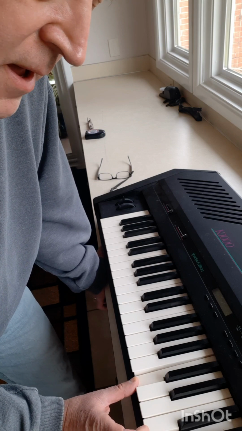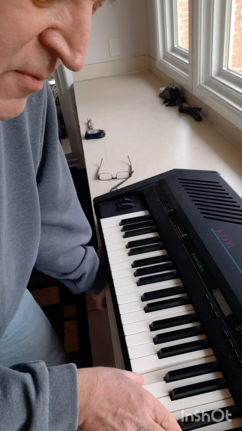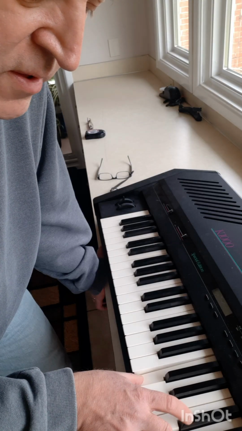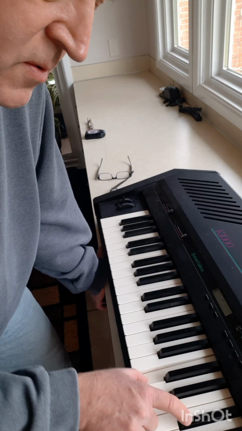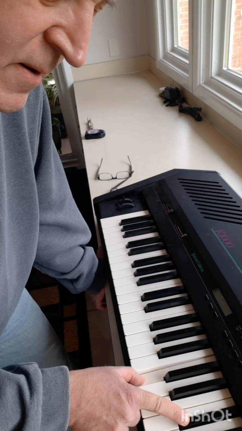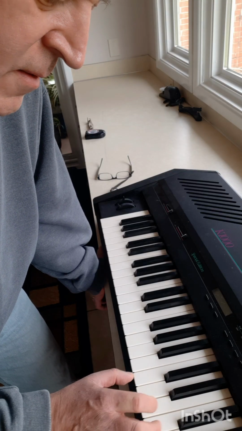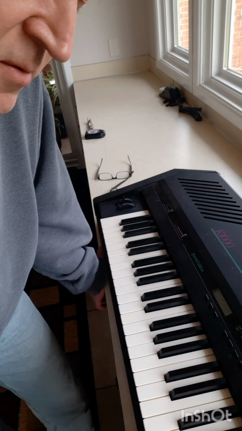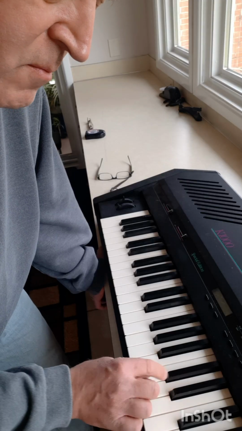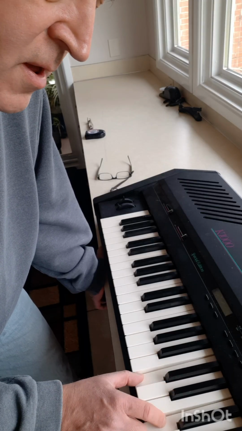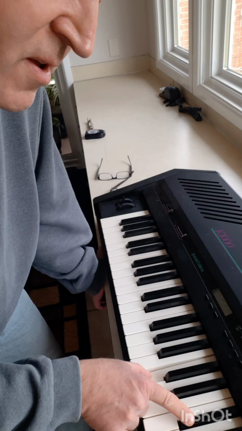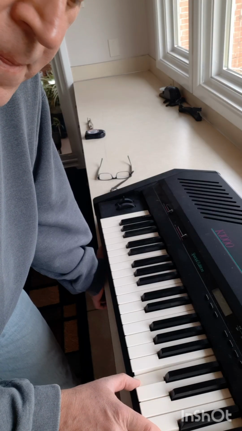In between those, you have a diminished fifth or an augmented fourth. Recapping, we have minor second, minor third, major third, perfect fourth, augmented fourth or diminished fifth, and perfect fifth.